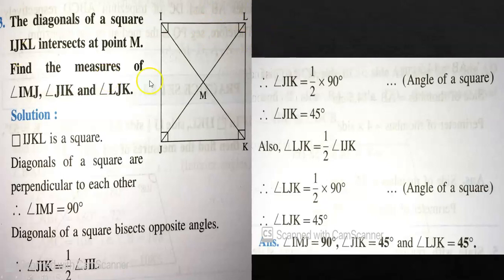This particular quadrilateral is given to me and it is a square. And I know that diagonals of a square are perpendicular to each other. That means this angle, the center angle, is 90 degrees. So angle IMJ is 90 degrees.